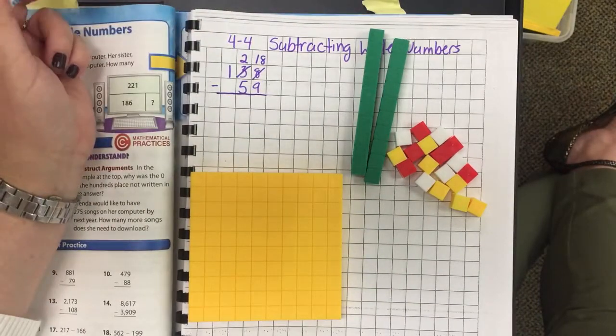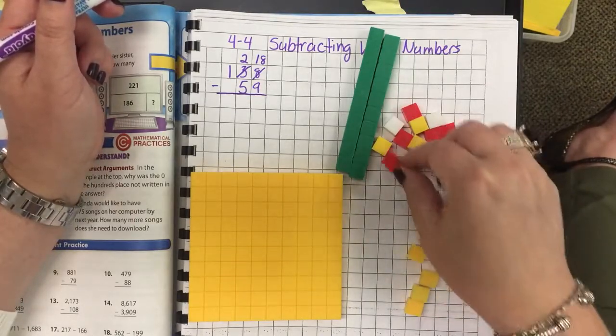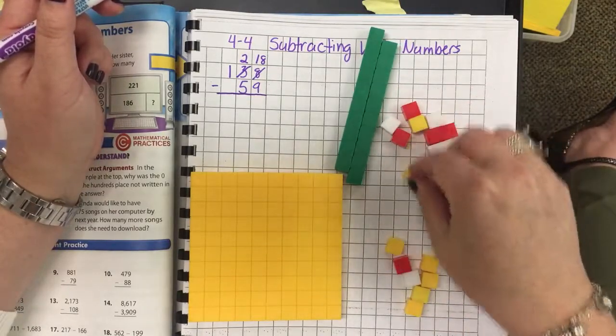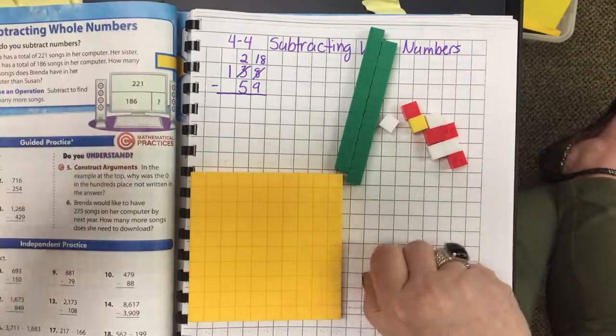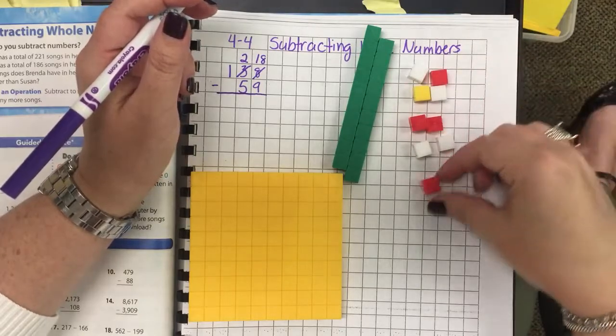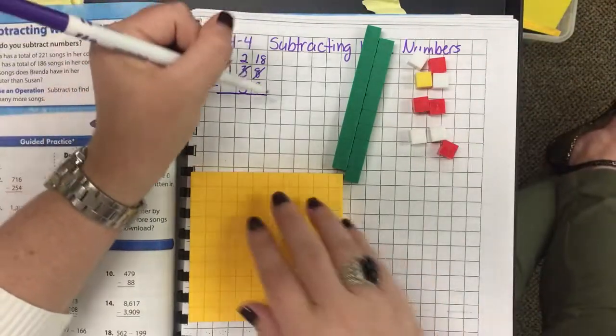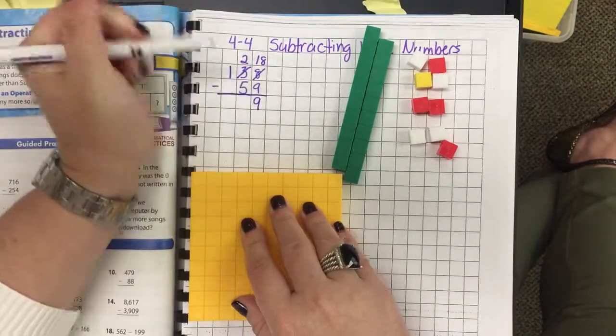Now, can I take away 9 from 18? Absolutely. 1, 2, 3, 4, 5, 6, 7, 8, 9. There we go. That leaves me with how much? 2, 4, 6, 8, 9. Okay, so now I have 9.